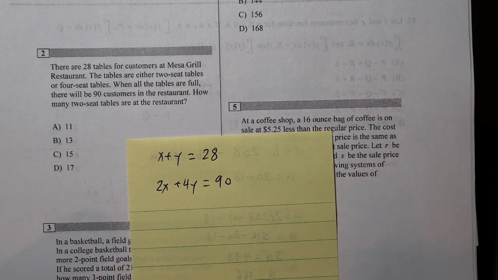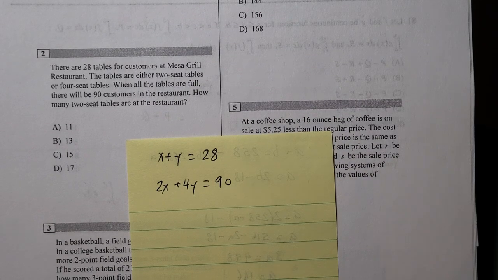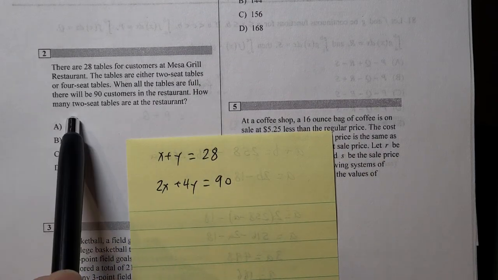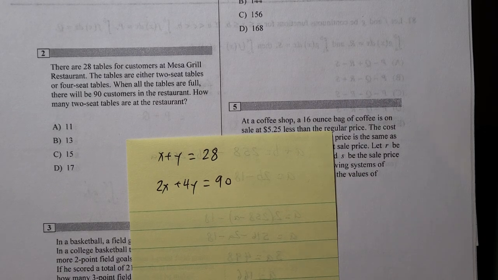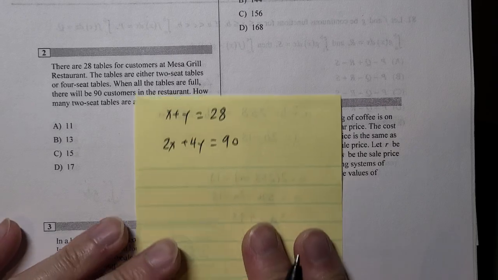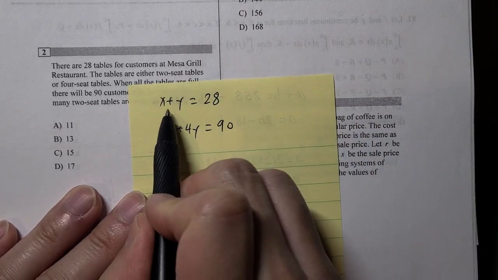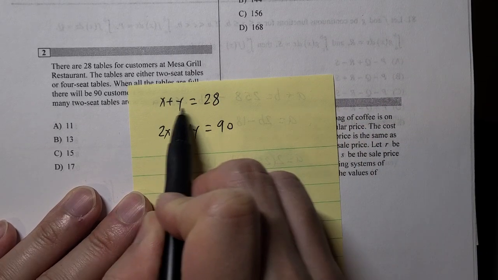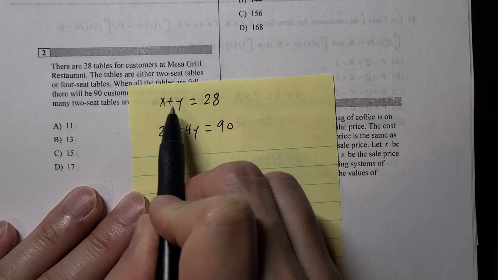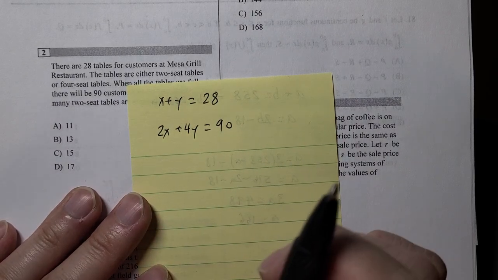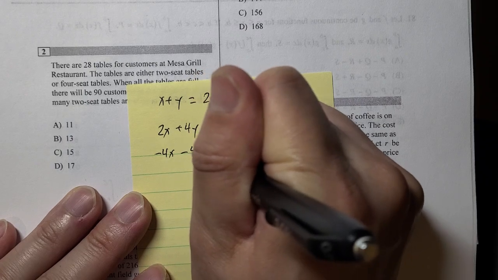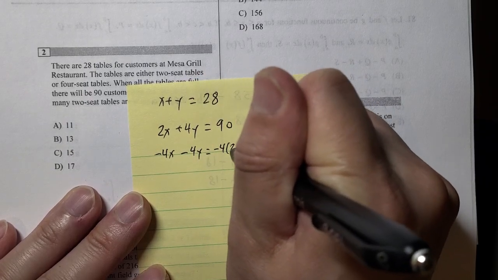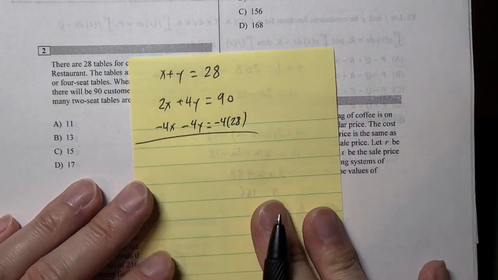Hopefully you got that. And now we go through the motions of solving. Which one do we want in this case? The 2-seat tables. I said that was x, right? So we can eliminate y and then solve for x. Here I'm going to use the other method, linear combinations. To this first equation, I'm going to multiply both sides by -4. So it'll be -4x minus 4y is minus 4 times 28. I'm going to add these two equations together.